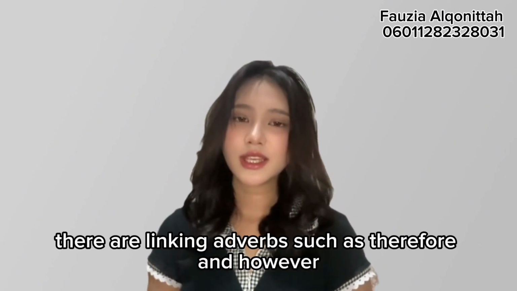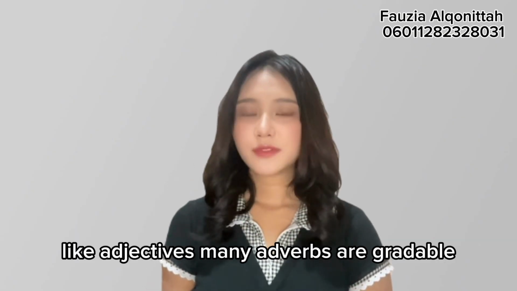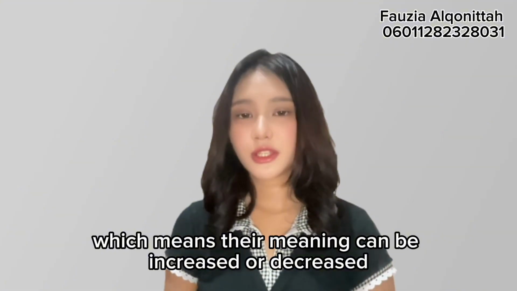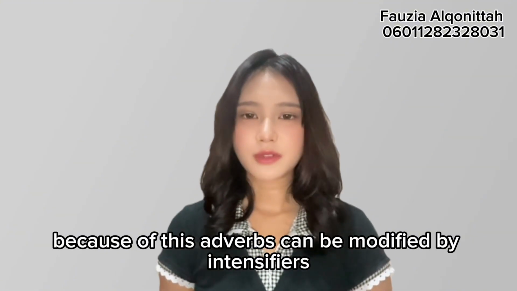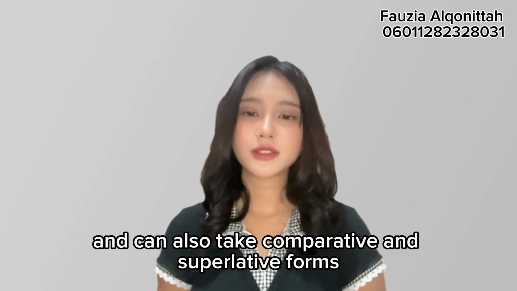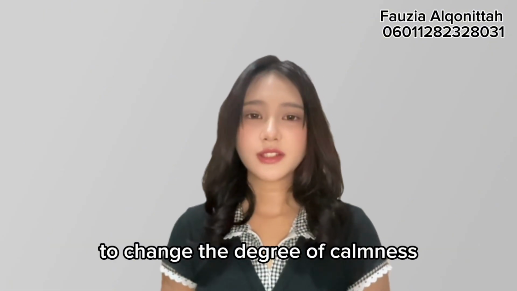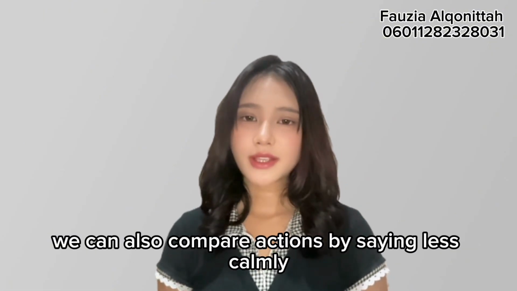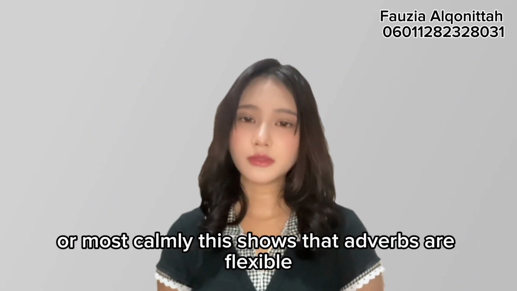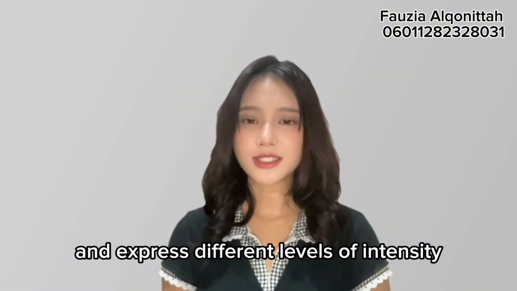In addition, there are linking adverbs such as therefore and however, which are used to connect ideas and show relationships between sentences or clauses. Like adjectives, many adverbs are gradable, which means their meaning can be increased or decreased. Because of this, adverbs can be modified by intensifiers and can also take comparative and superlative forms. For example, we can say quite calmly or very calmly to change the degree of calmness. We can also compare actions by saying less calmly or most calmly. This shows that adverbs are flexible and express different levels of intensity.